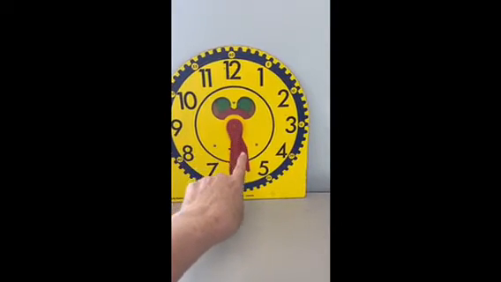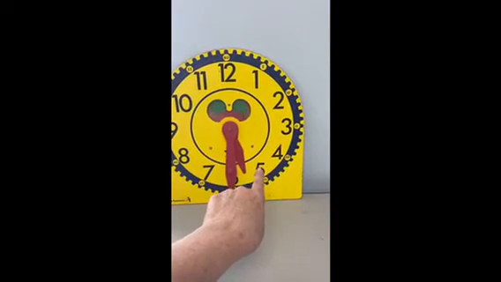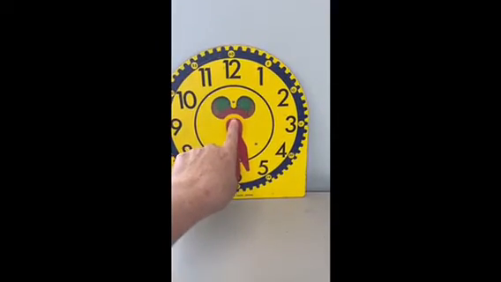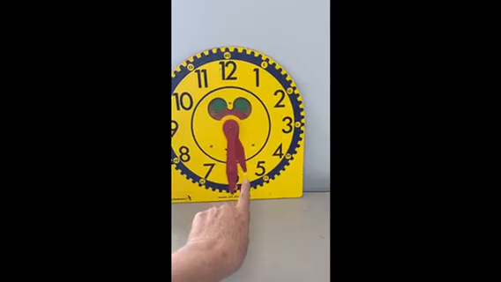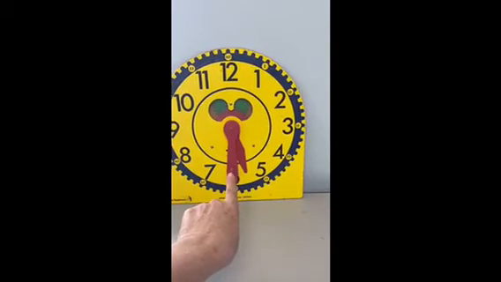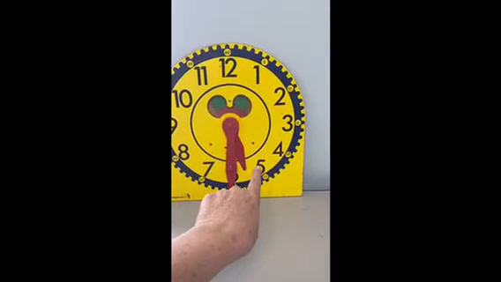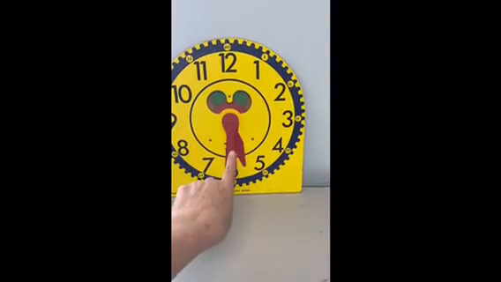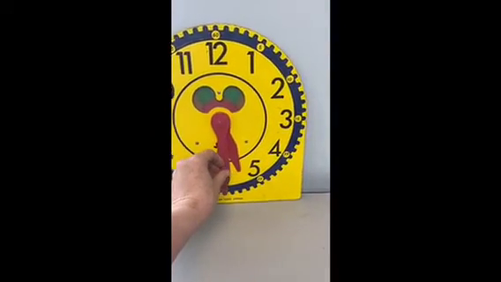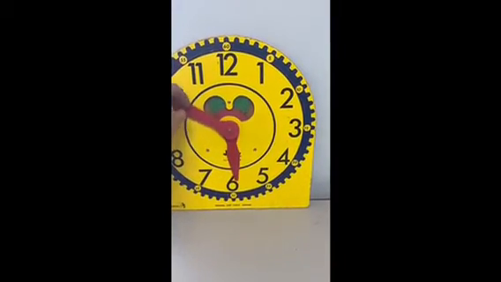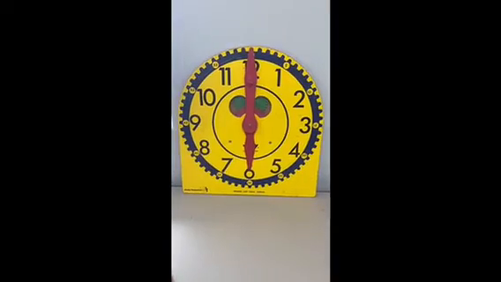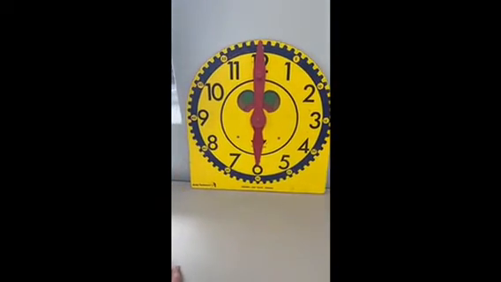And as the minute hand keeps going, 20, 25, 30, it is now 5:30. And you'll see the hour hand is not directly on the 5. That's because we are moving on to the next hour. So your hour hand is going to look like it's in between the 5 and the 6, but we're still in that 5 o'clock hour. So 5:30. And you'll notice as the hour hand moves and our minute hand gets to the top, we are now at the beginning of a new hour, 6 o'clock.